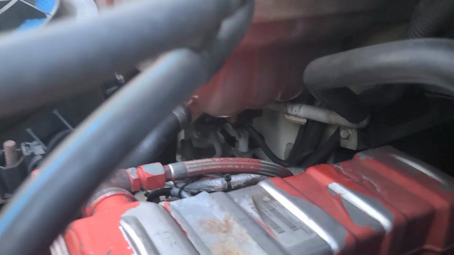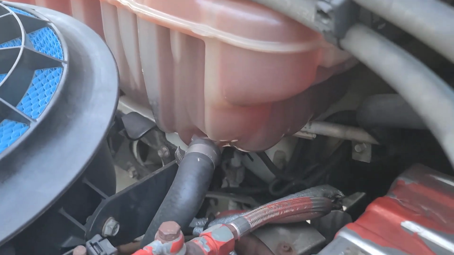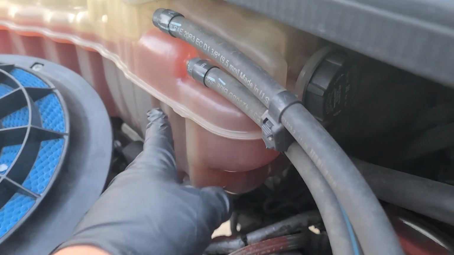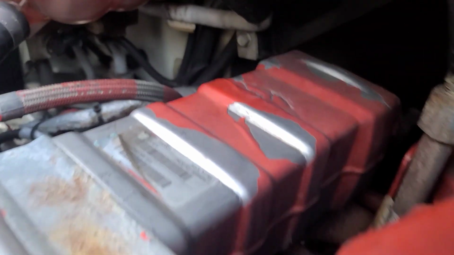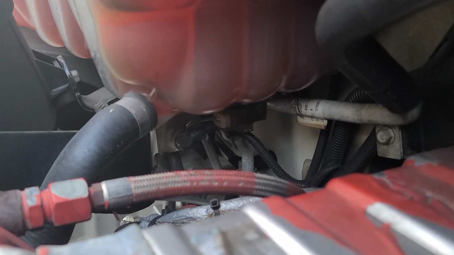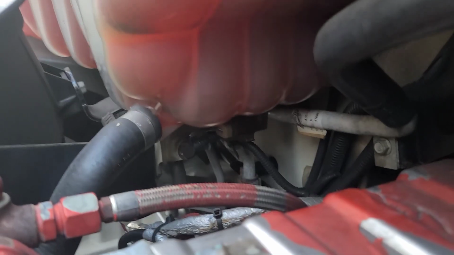So the sensor is right on there. The reservoir. Okay, that's the coolant level sensor. Okay, some of the sensors come right here, some of the sensors go on the side, but this one goes under. Okay, let me see if I can do more close. Here you go. That's the sensor right there.